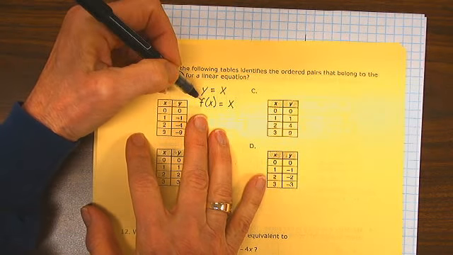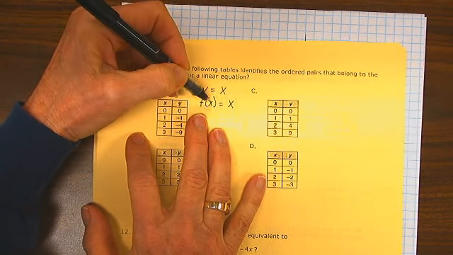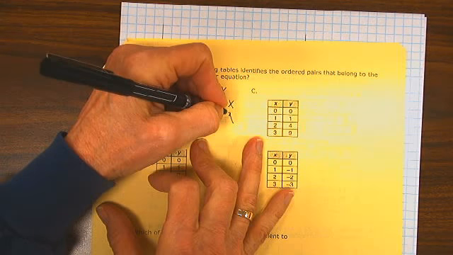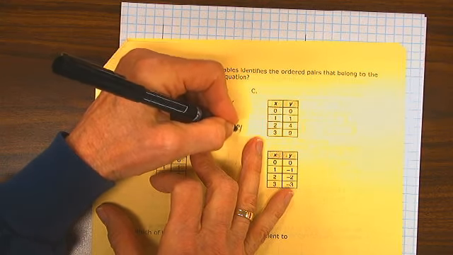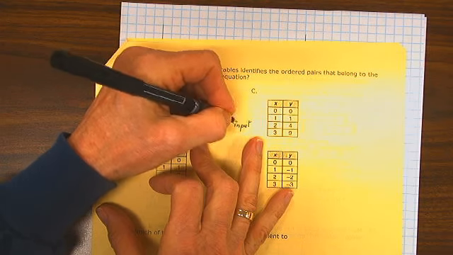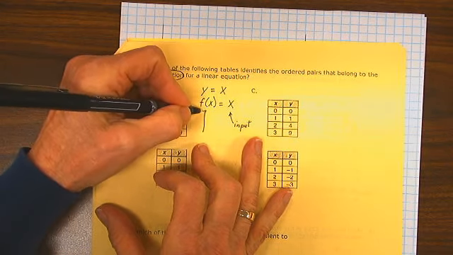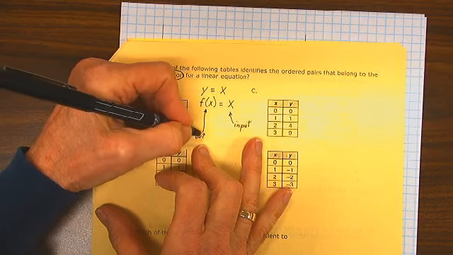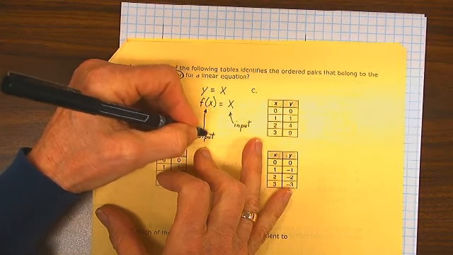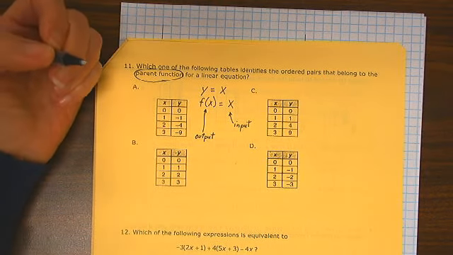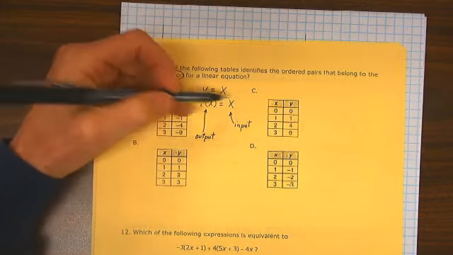Remember, when you see notation f of x, that simply says if the input is x, the output is f of x. Remember that really dreadful chicken nuggets film? Input, output.